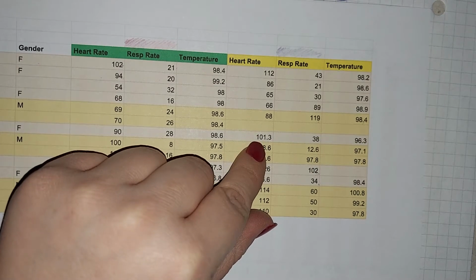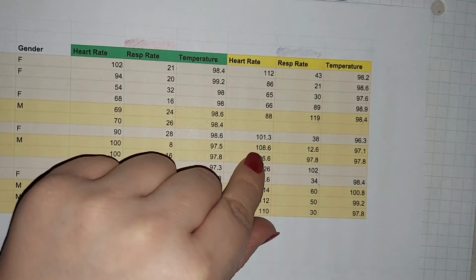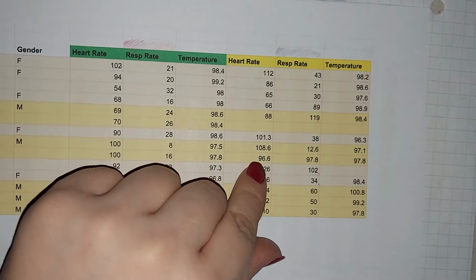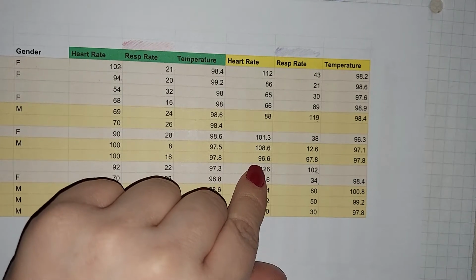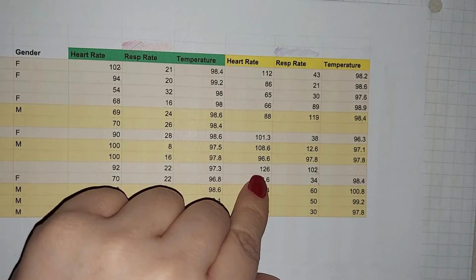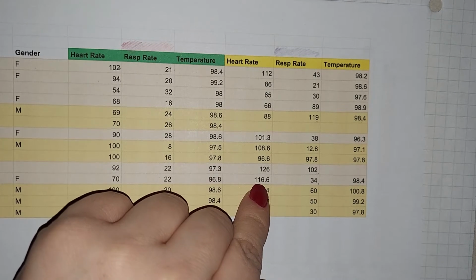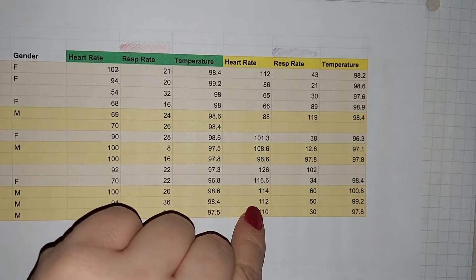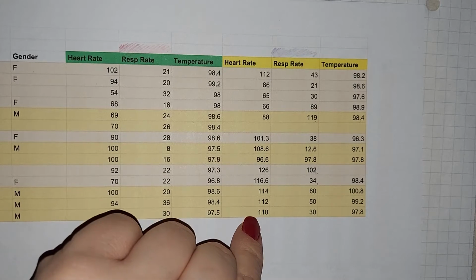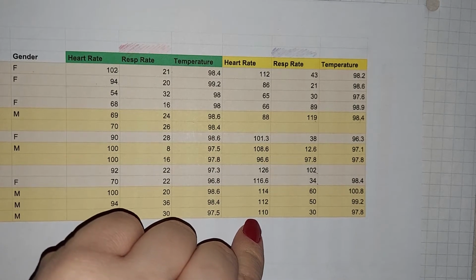Skip that one. We have 108.6, 96.6, 126, 116.6, 114, 112, 110. We're going to divide that by our total number of participants.